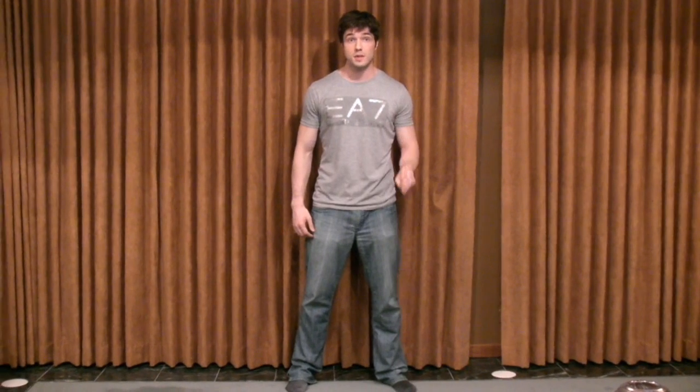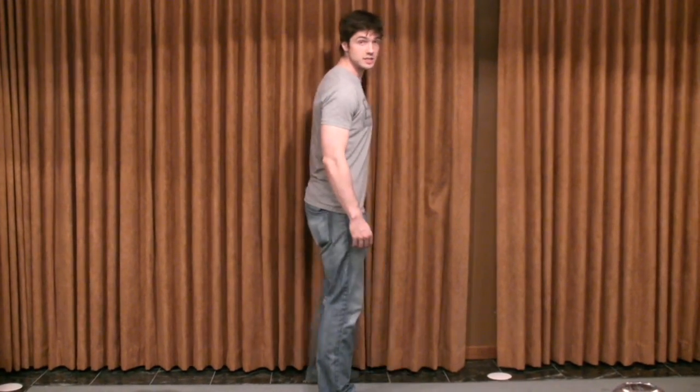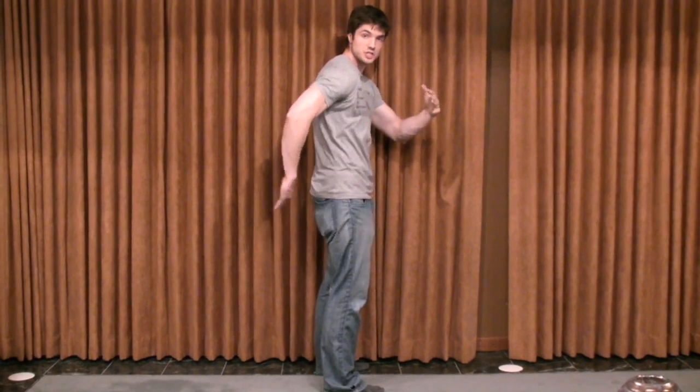Next we'll be talking about the planes, which are three of them. There is the sagittal, which separates the left from the right. There is the frontal, which separates the anterior from the posterior. And finally, we have the transverse, which separates the superior from the inferior.